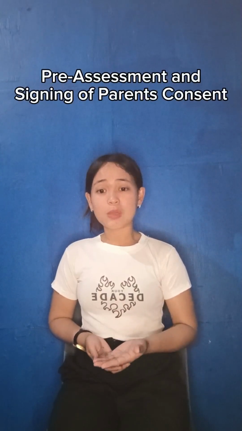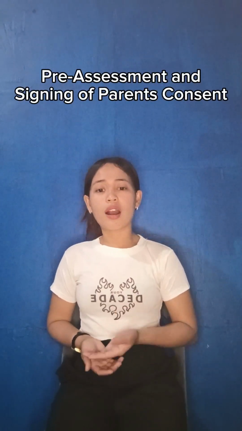So, in the next row, we have here February 9, 2024. In this date, this is when the pre-assessment and the signing of the parent consent happen. So, in this day, it is where the testing and writing of the pupil happens, and asking the approval of the parents, allowing his or her child to be our case in our remedial class.